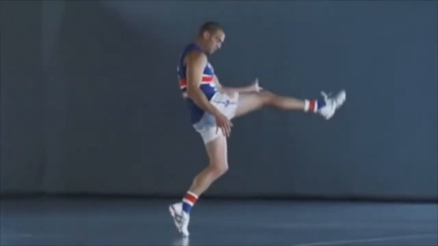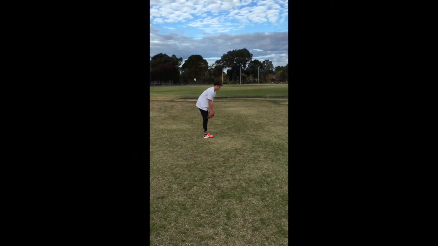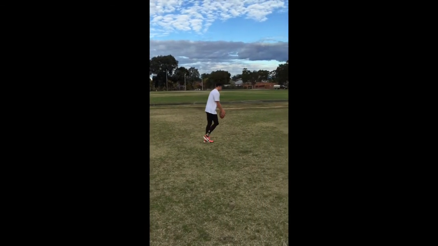After striking the ball, it's important to follow through with the kicking leg in a straight line to ensure the kick has enough power to reach its target.